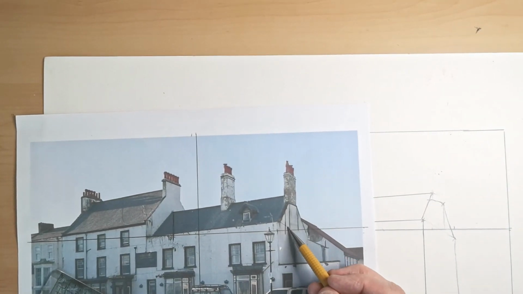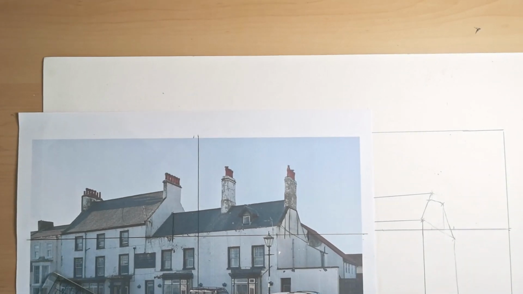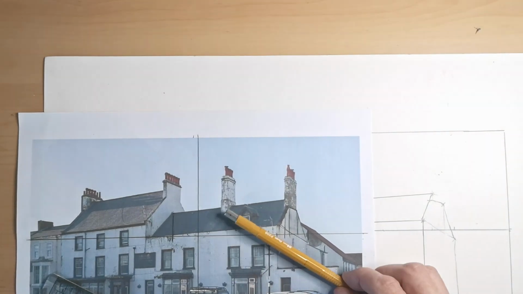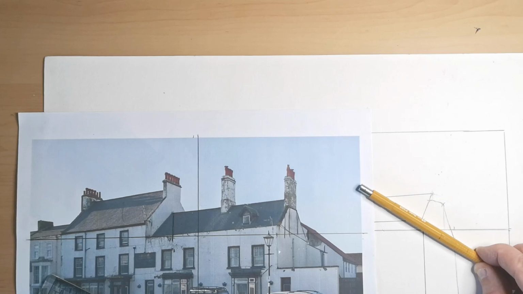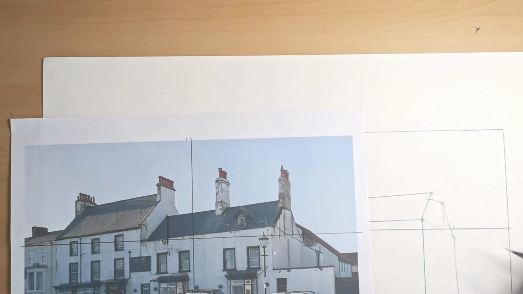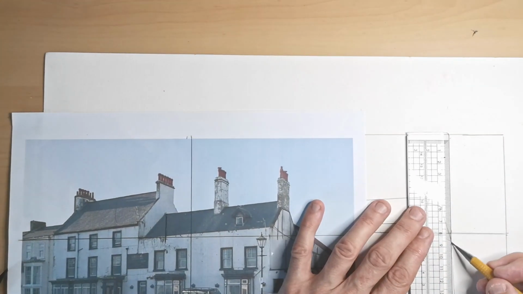That part there and that part there has got to be correct. So I'm just going to lay my pencil across there, put it onto the paper, and lo and behold, it's perfect. So I'll just draw a little line for this side of the wall.